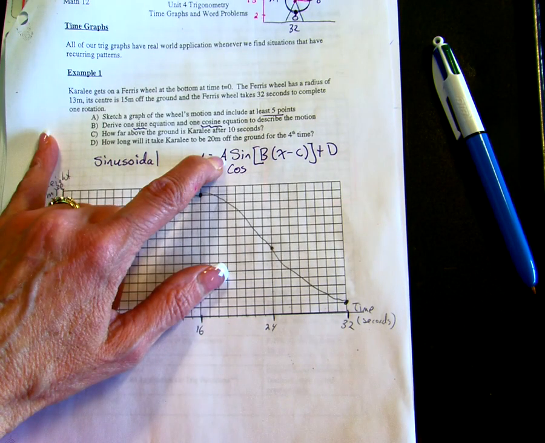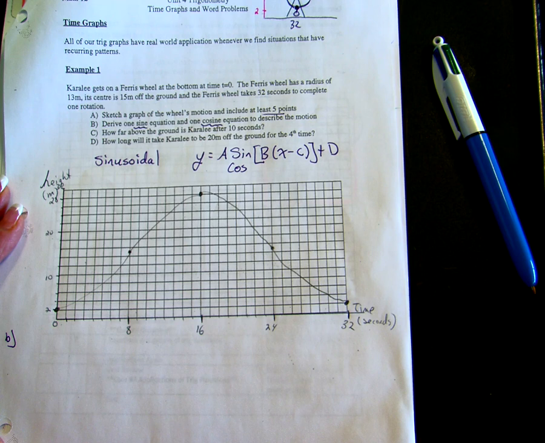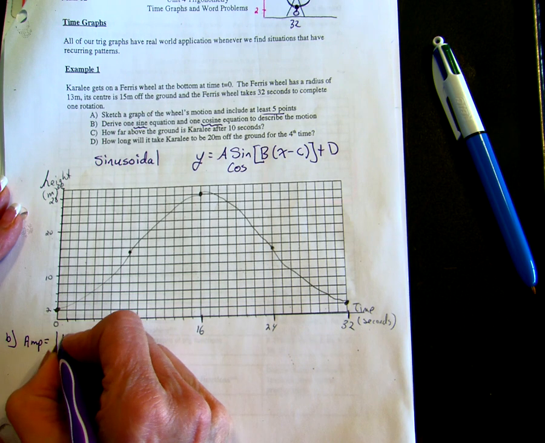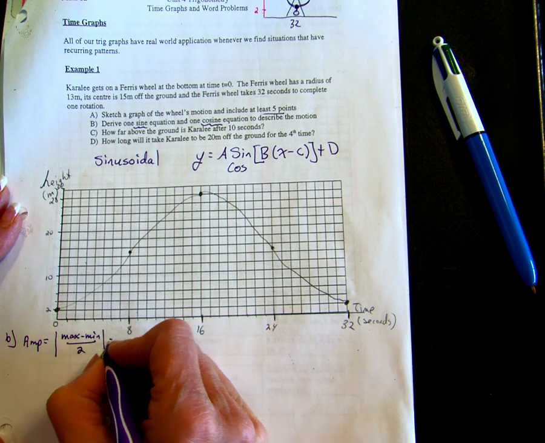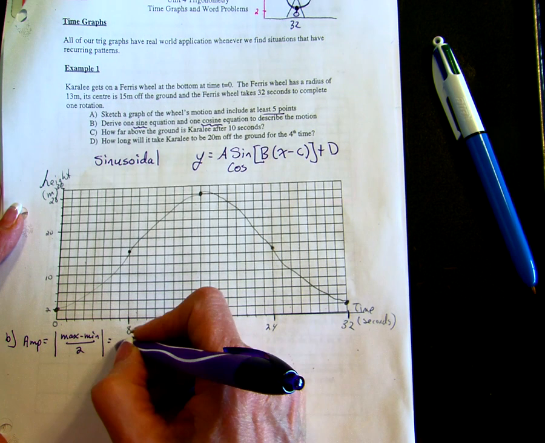Okay, how are we going to know the amplitude? So part B, finding an equation that models this situation. We need to know what's the amplitude. Well, it's the absolute value of the max minus the min divided by 2. So tell me the amplitude. Is everybody getting that?